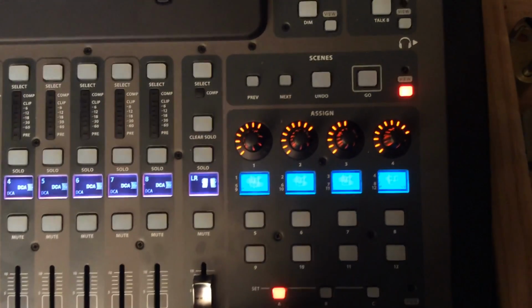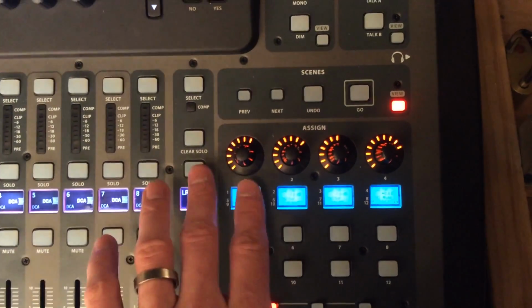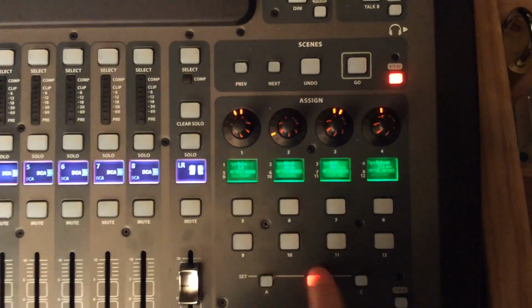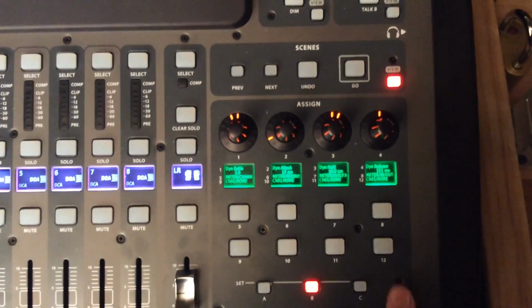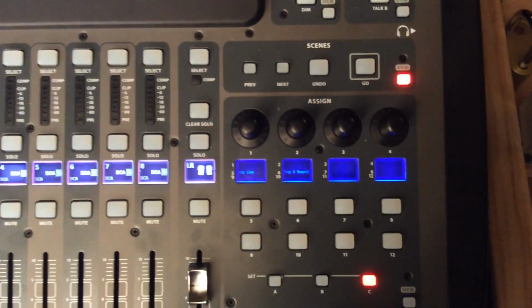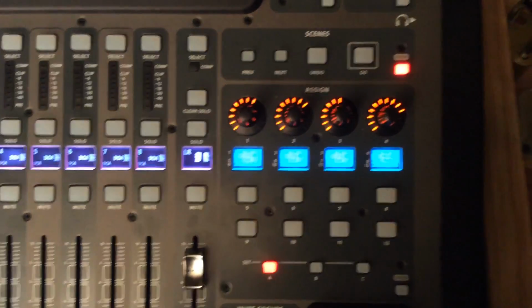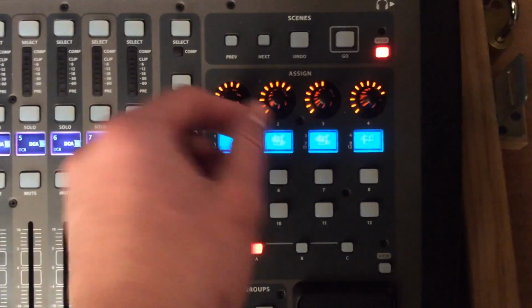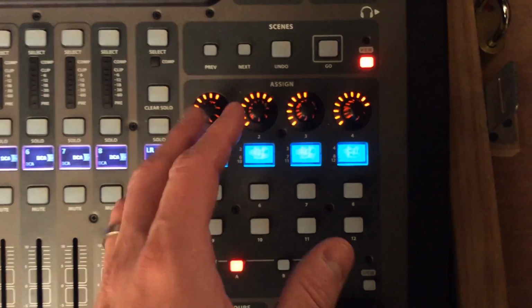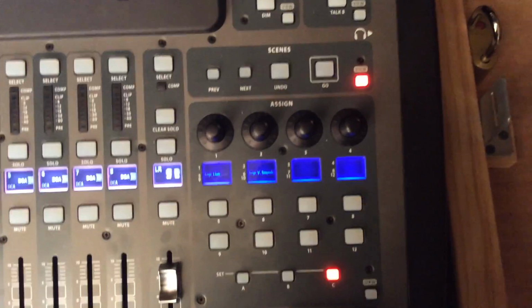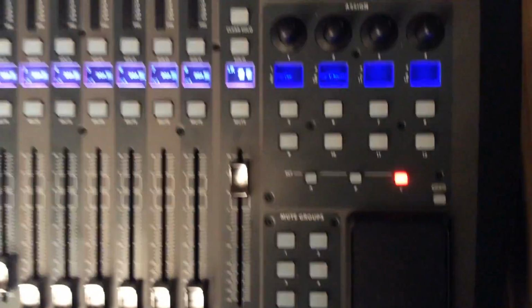Right now set A is selected. So in set A, these 4 are assigned to do something, these 8 are assigned to do something. In set B, they can be assigned to do something completely different. In set C, something completely different. So I'll talk more about what those do later, but basically we've got them set up for shortcuts for some things with the monitors, and then shortcuts to get your virtual sound check going, which we'll talk more about.